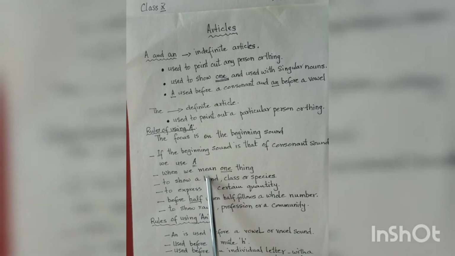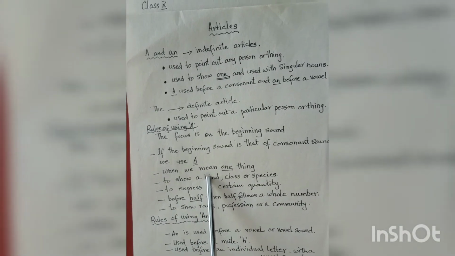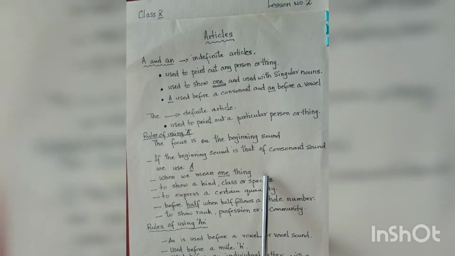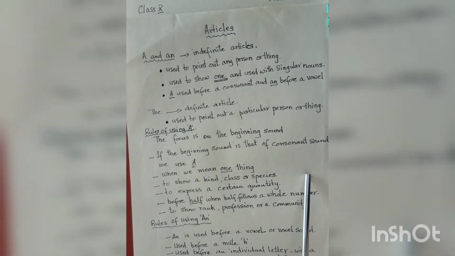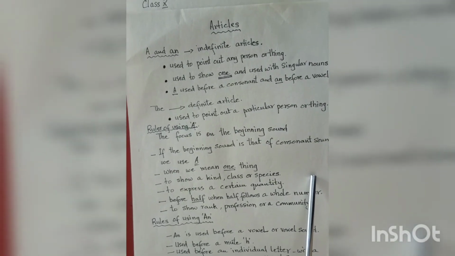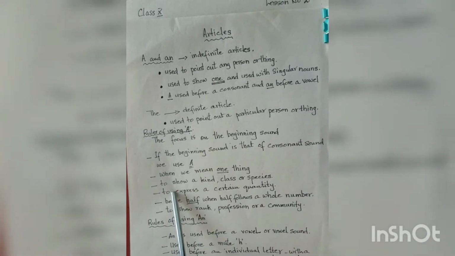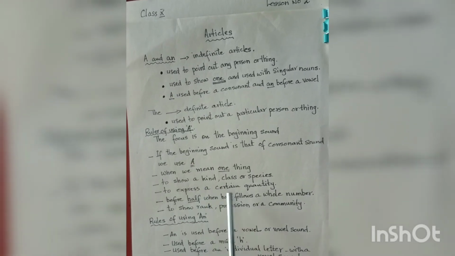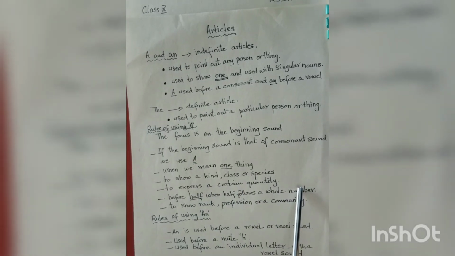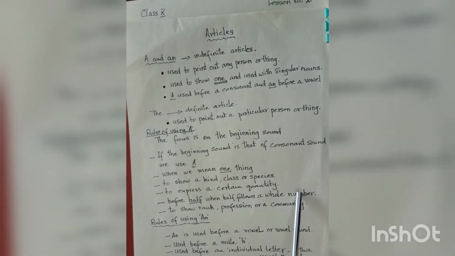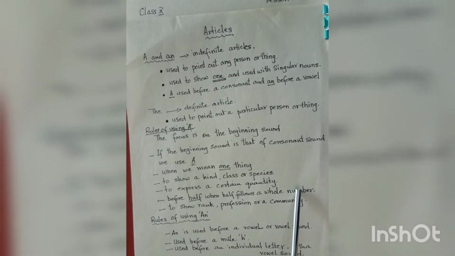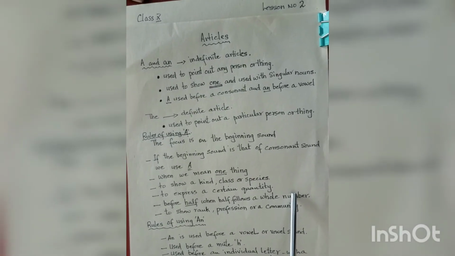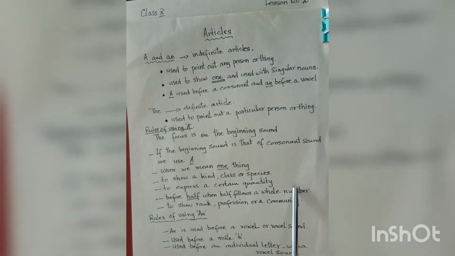In number 2, when we mean only one single thing, such as a ball, a basket, a lady, etc. The third rule, when we want to show a kind, a class, or species, such as a lion is the king of all the beasts.